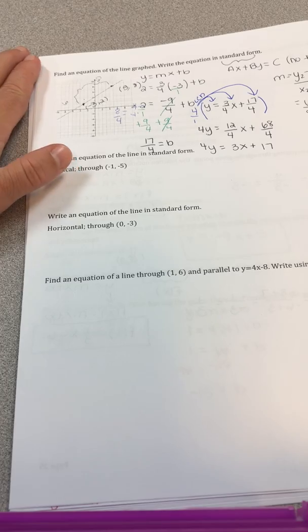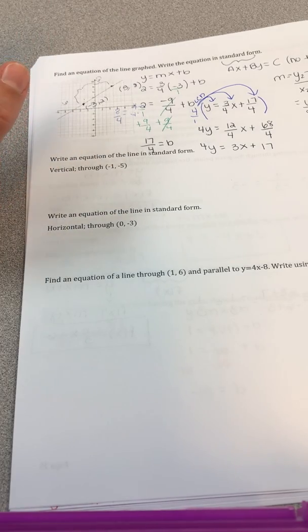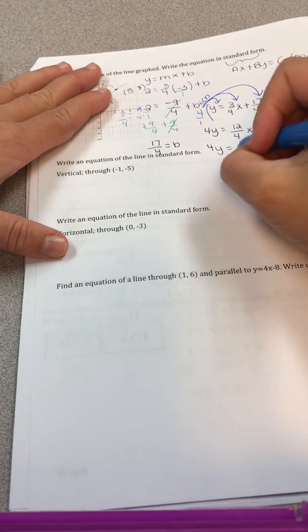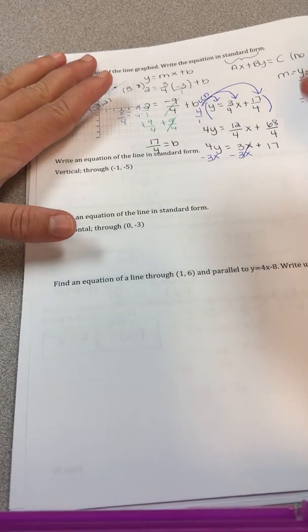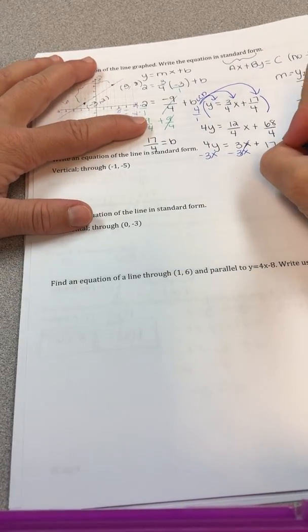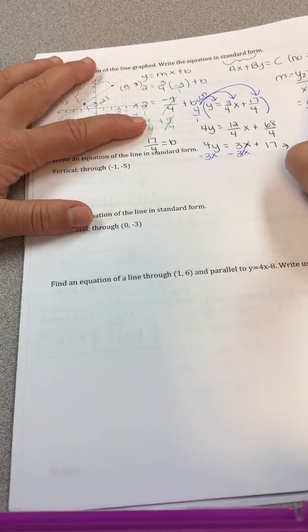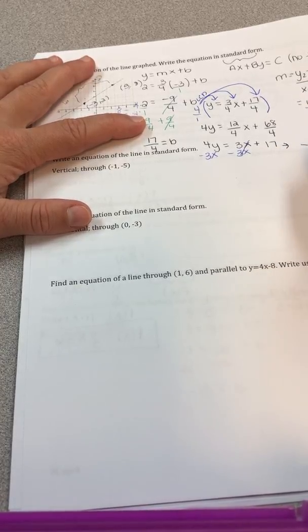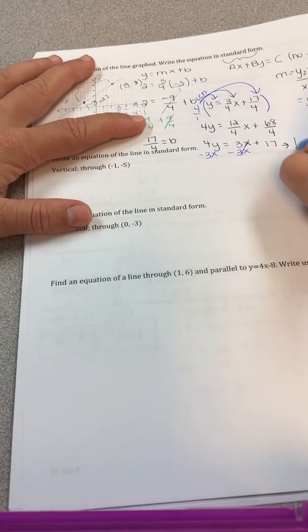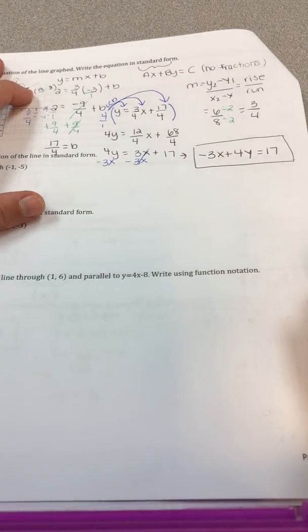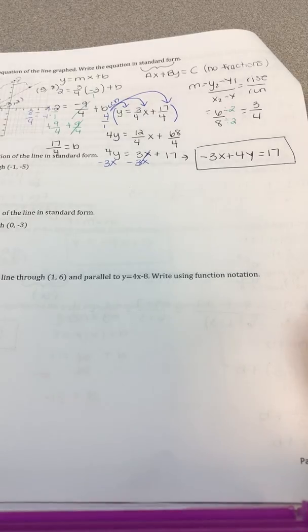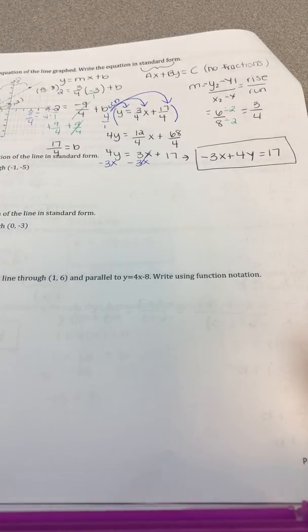Last but not least, getting my ax plus by equals c form. I want to move this 3x over. So I'm going to subtract 3x from both sides, and we will get our final answer of -3x plus 4y equals 17. It's now with no fractions in the form ax plus by equals c. That is our standard form.